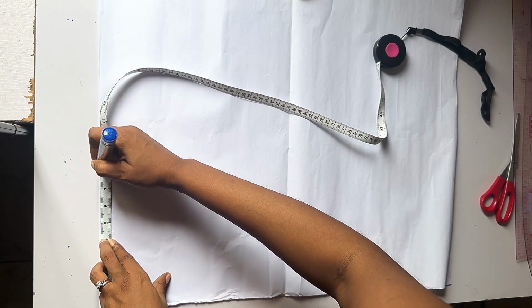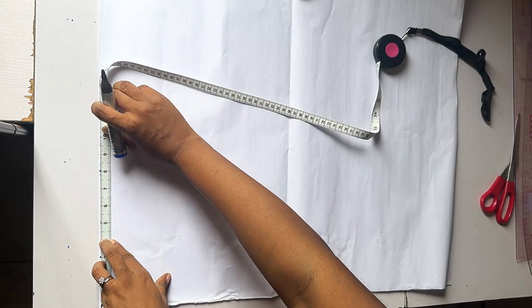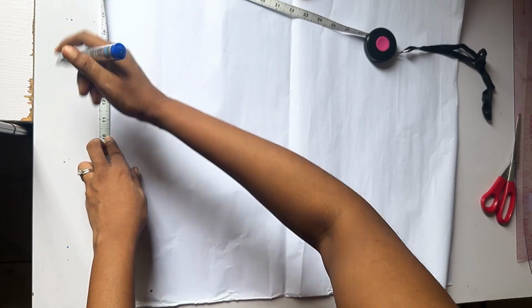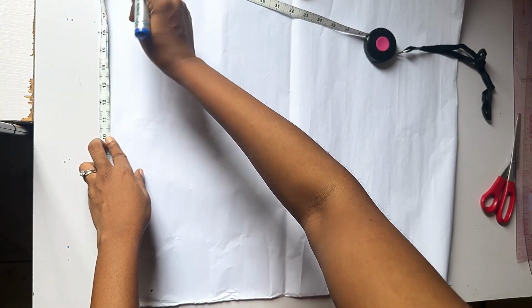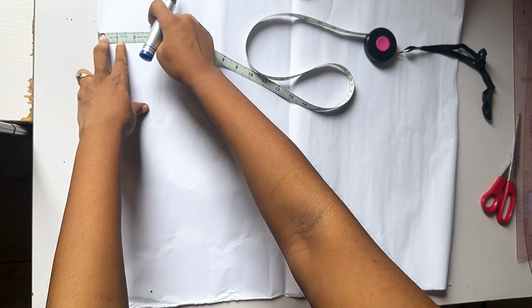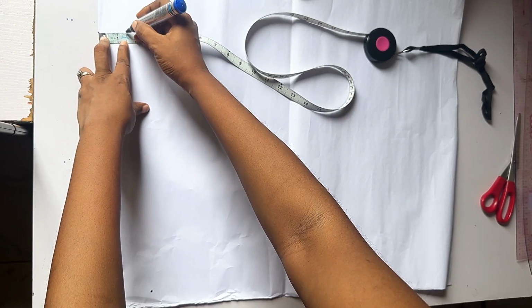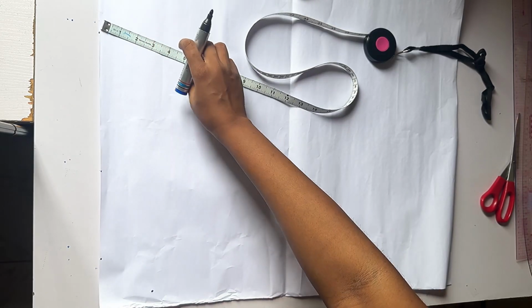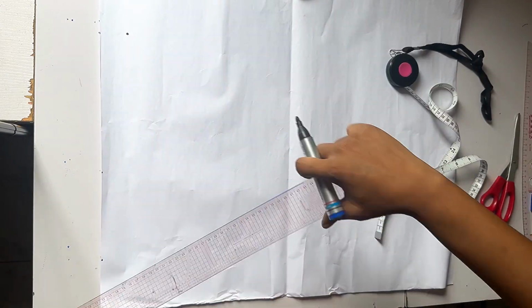And after doing that, I'm going to get my sleeve length. You can choose to go with whatever length you want for your sleeve, but for me, I'm doing 8 inches. So from that shoulder, I'm going to extend it by 8 inches, and I'm going to come down from that point by 1.5 inches. I'm going to connect all my points.